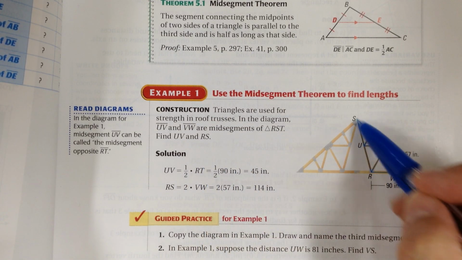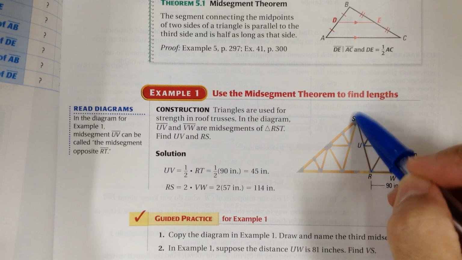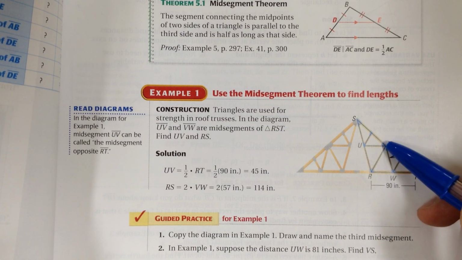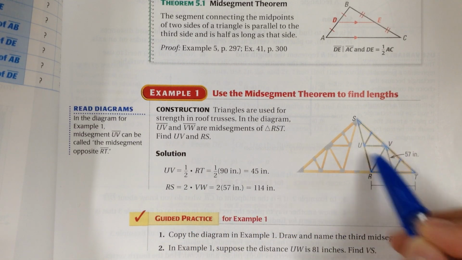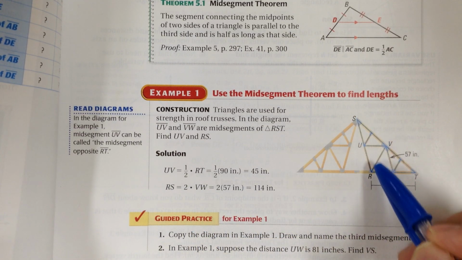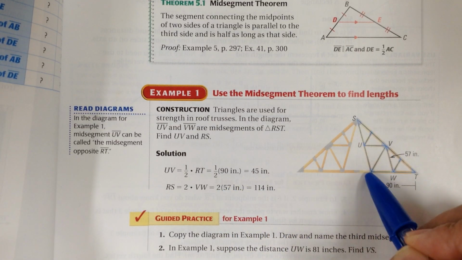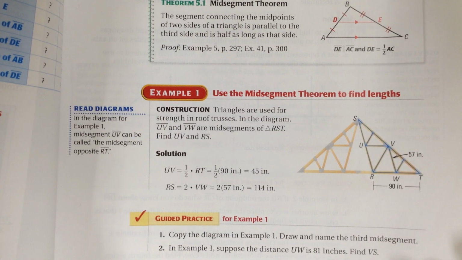Now to find RS, you use this. Since this is half of that, SR is twice the length of VW, which is 57. So RS is 2 times VW, because again, this is half of that, so this is twice that. So just 57 times 2, you get 114, so this is 114. Again, this is half of this, or this is twice that. That's an important fact to remember because you're going to be using it to solve many problems.